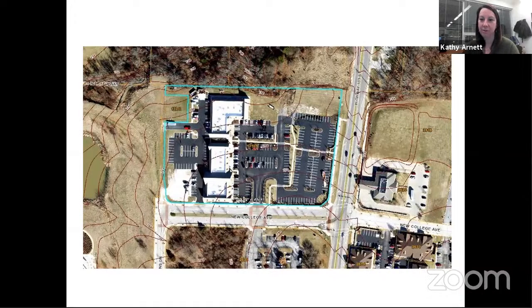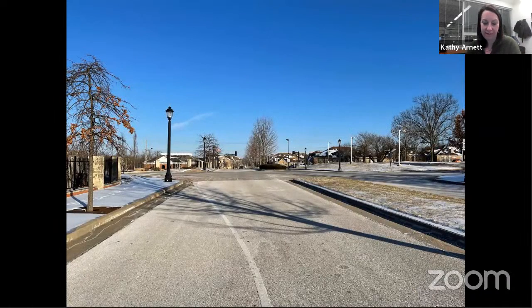This aerial shows the topographic layout, and there is actually some relief on the property. The high point is at the corner of 109 and New College Avenue, and then it slopes to the north and northwest. This is New College Avenue, which covers the entire southern frontage of the property itself. We're looking in an easterly direction back towards 109. Wildwood Square is on the left side of the slide and is delineated by the stone pillars and the black wrought iron fence. New College Avenue is a city maintained street. As you can see, it's a divided parkway.